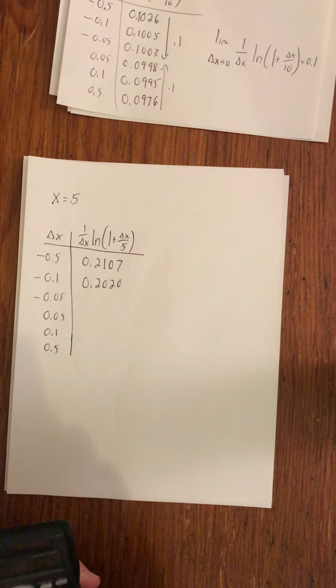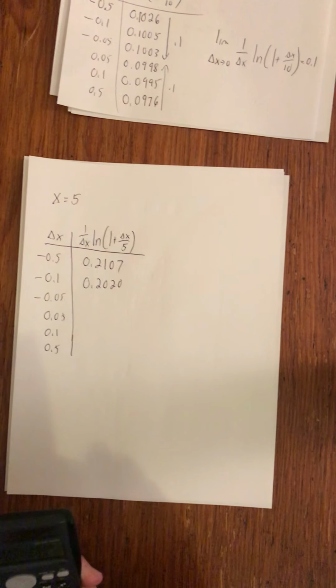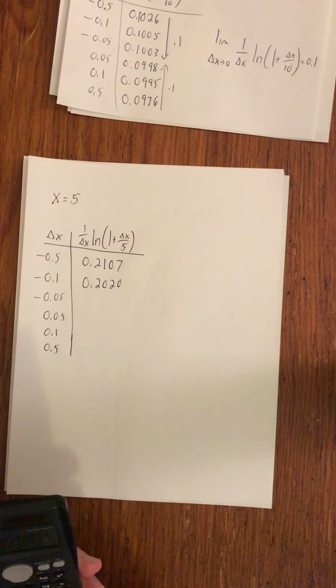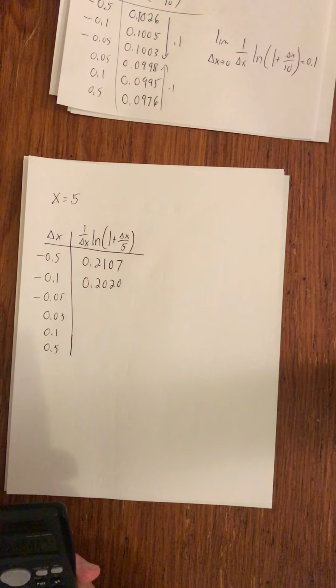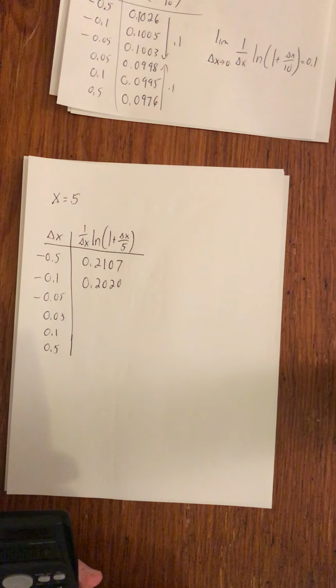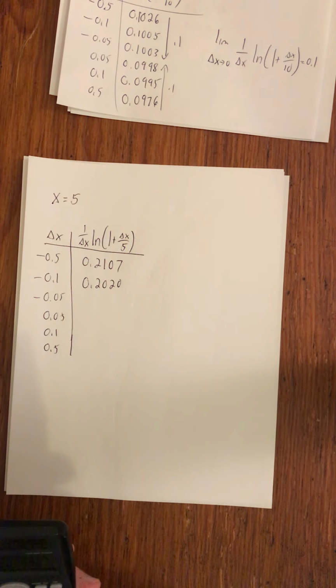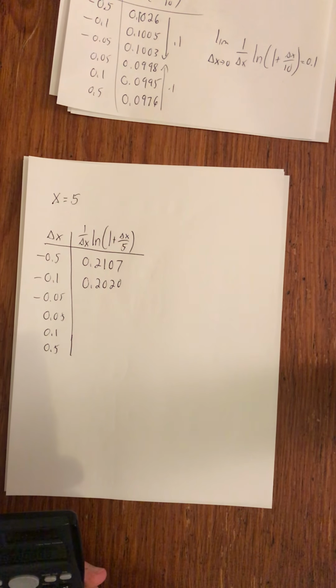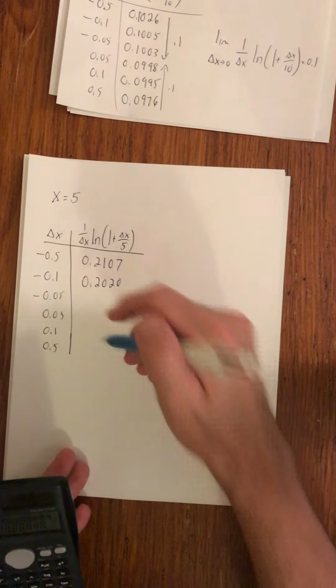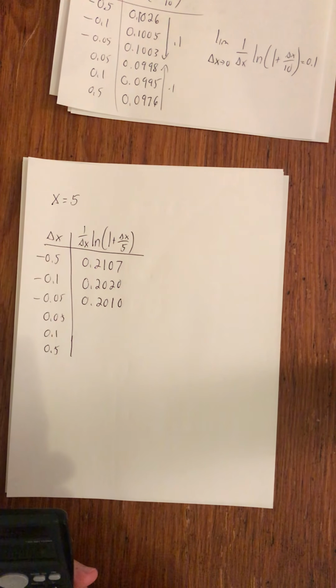I figured out how to edit this a little bit. Divided by -5. Okay, I'm getting 0.2010. Okay, so now we'll go to the positives.